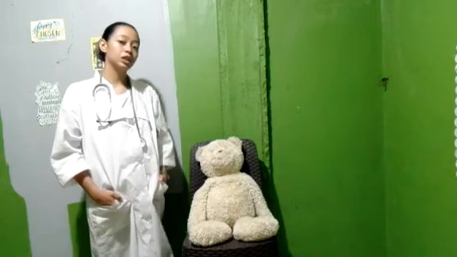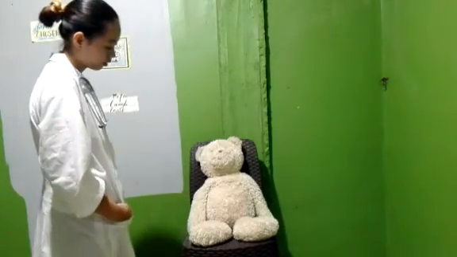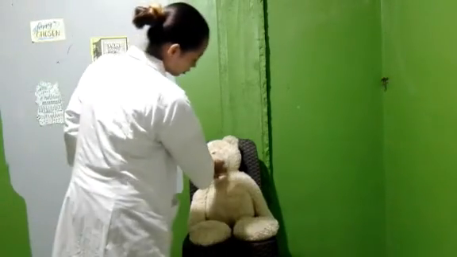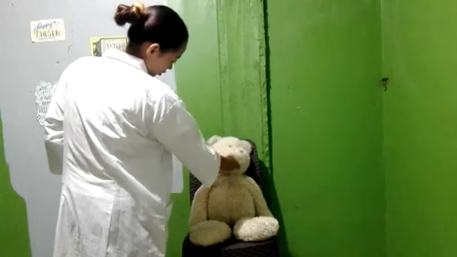So let's now proceed to inspecting the structure of the thorax, slope of ribs, and the symmetry. Okay, so it seems like the clavicles of the patient are at the same height. The sternum is in the midline. Also, the costal angle seems less than 90 degrees.